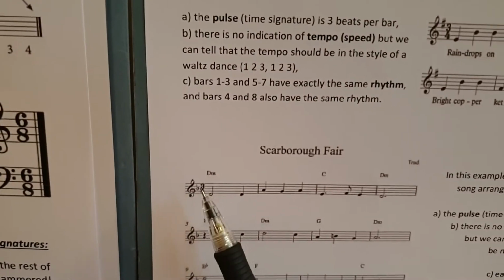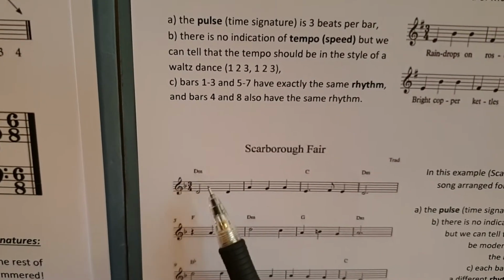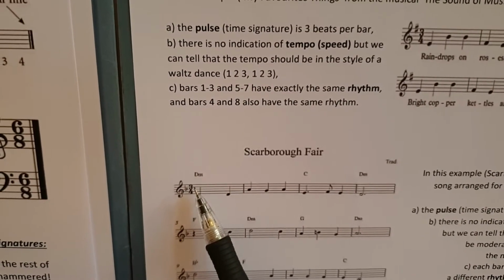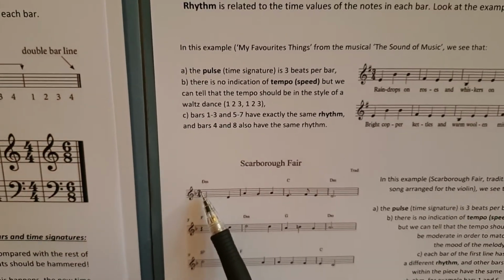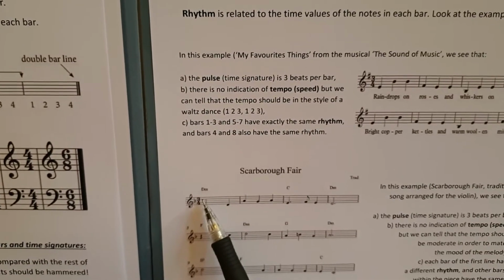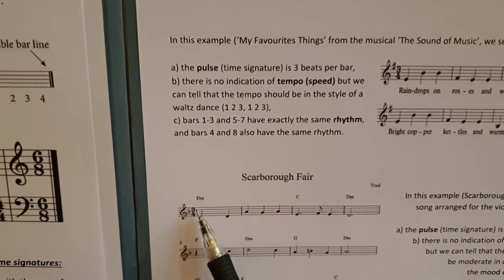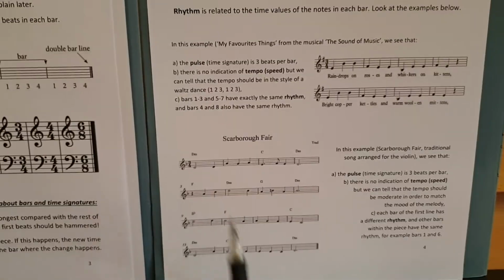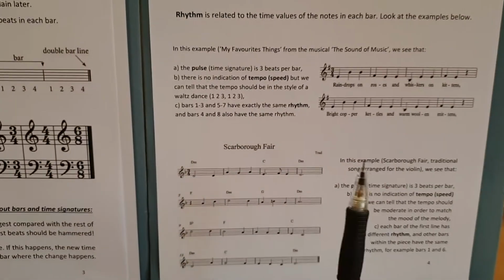Let's see what the pulse is. Look here, 3, 4. The pulse is 3 beats in each bar. You will know all about time signatures when you read the beginning of the lesson. 3 beats in each bar. So I need to go 1, 2, 3, 1, 2, 3, and so on and so forth.